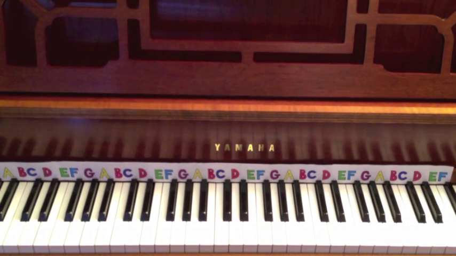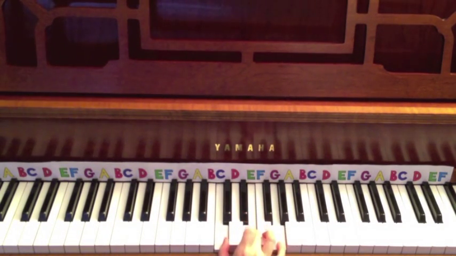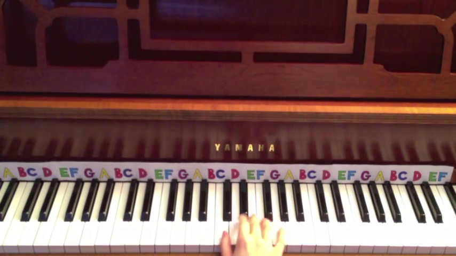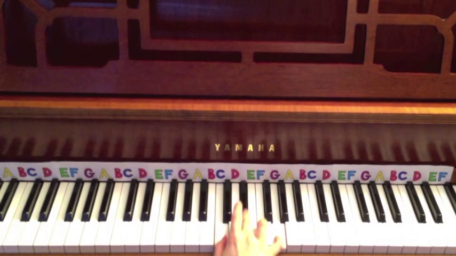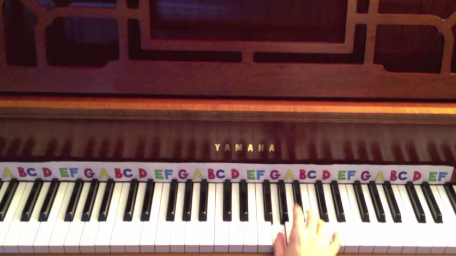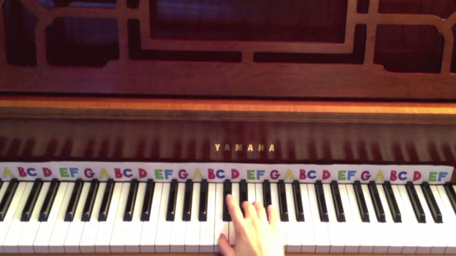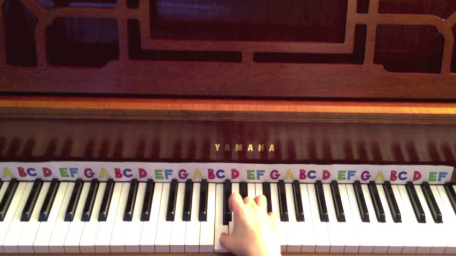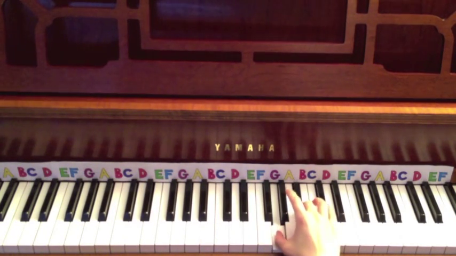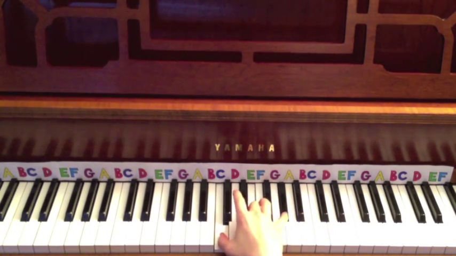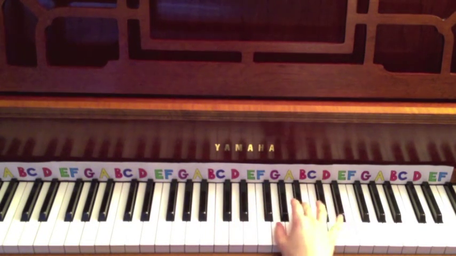Now let's compare chord qualities. So C major is this. G major is this. 1, 3, 5. C minor, 1 flat 3, 5. G minor, 1 flat 3, 5. Now C diminished, 1 flat 3 flat 5. And G diminished, 1 flat 3 flat 5. And then C augmented, 1 3 sharp 5. And G augmented, 1 3 sharp 5.